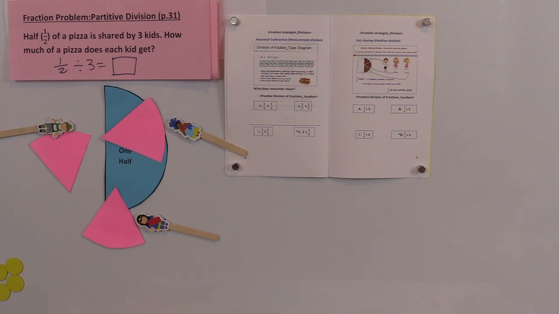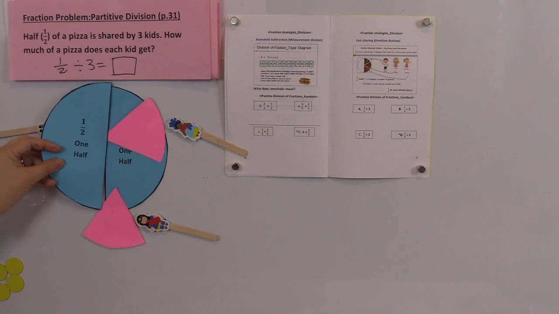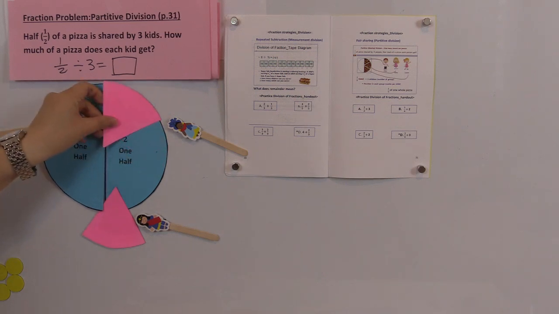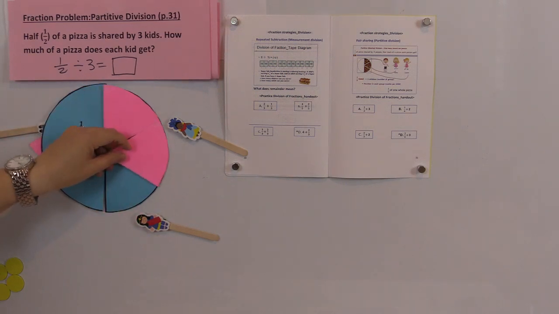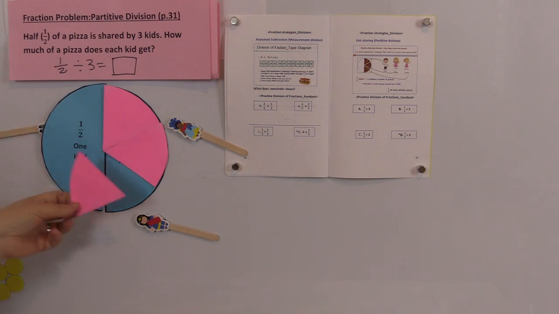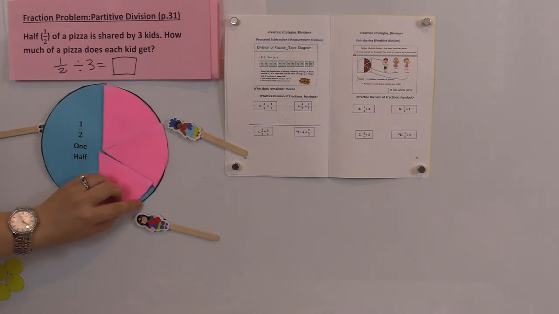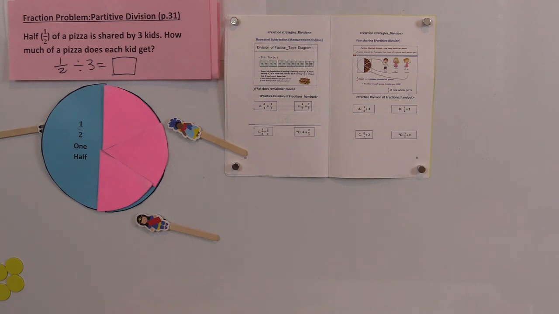Why is that? 1/3 means this is 3, right? And 1 out of 3 is right. But whenever we talk about a fractional piece, your whole is important. What is your whole? Is this your whole? No, this is only a half. So this is my whole, right? So compared to my whole, this is not 1/3. This is 1/6. So my answer is going to be 1/6.